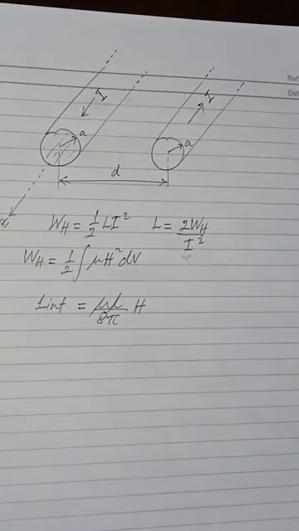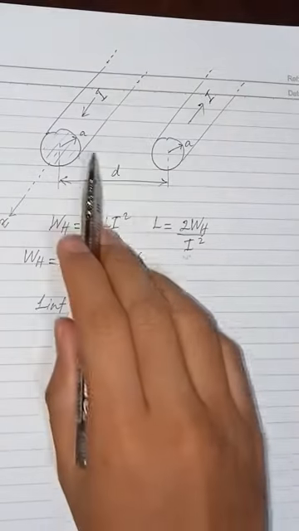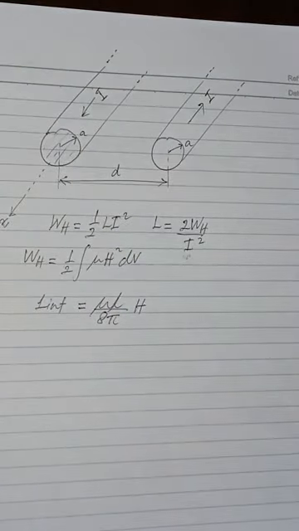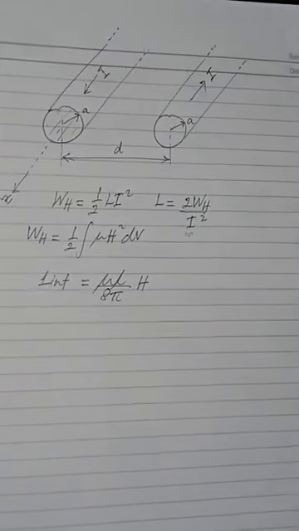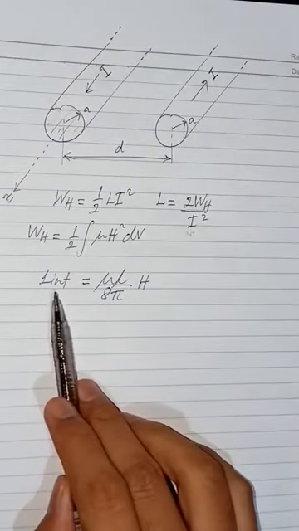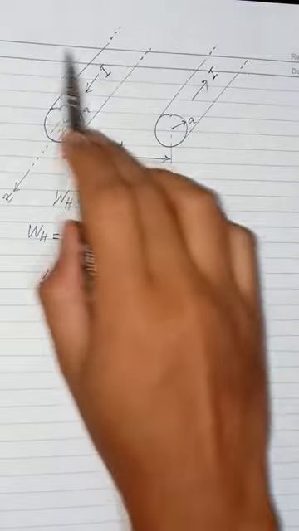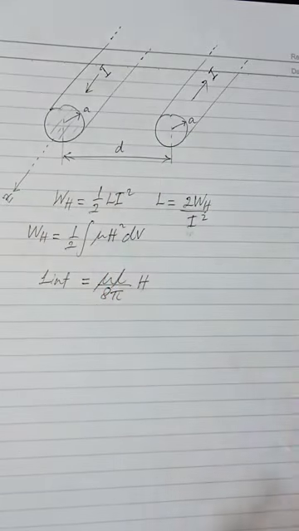That's the formula that comes from the region inside the wire. Now we are going to find the inductance that comes from the outside region.